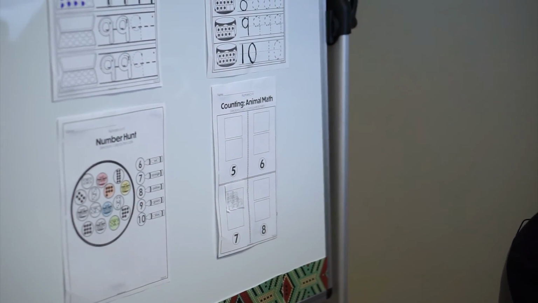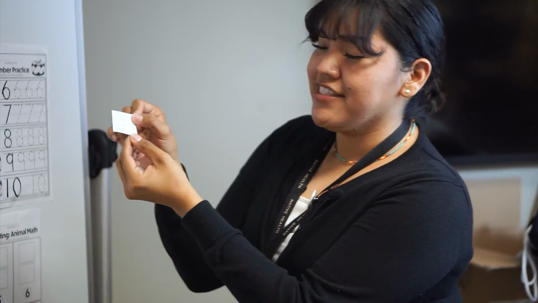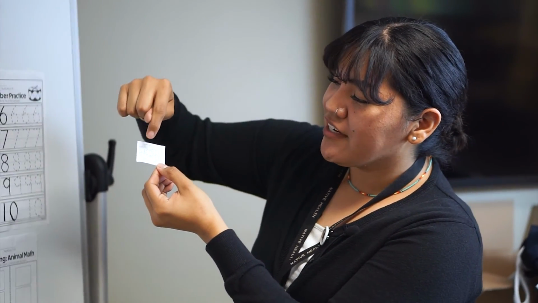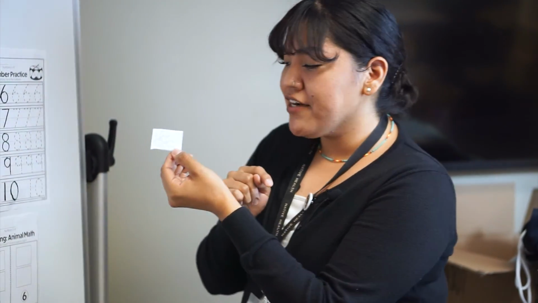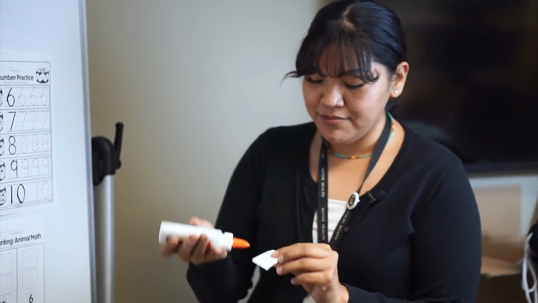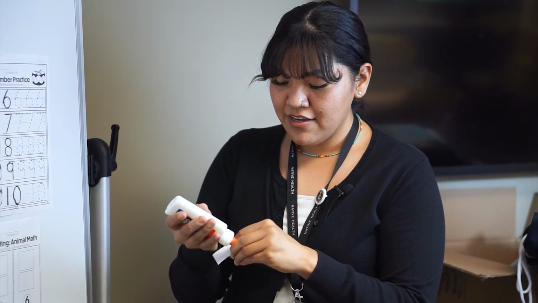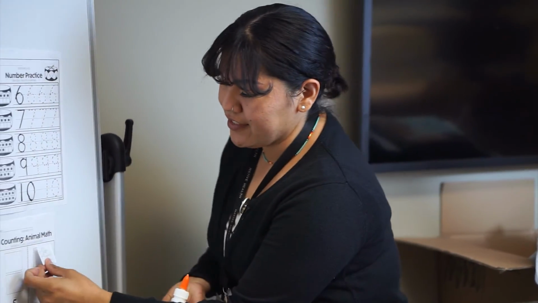All right, let's count the bears. Look at all these bears. Let's count them. So there's 1, 2, 3, 4, 5, 6. There's 6 bears, and we're gonna put it in the 6 column. It's right here. All right, so put some glue on the back of your paper, and then we'll paste it where it says 6.